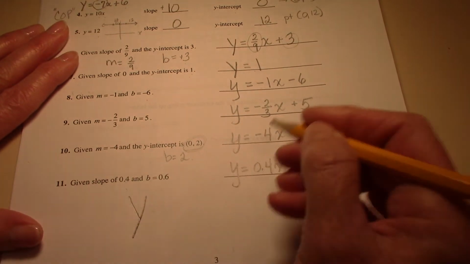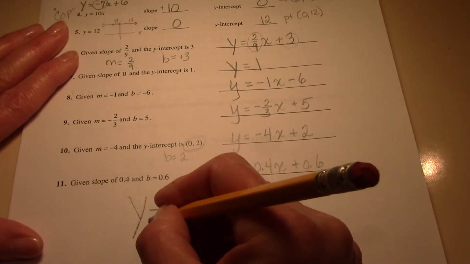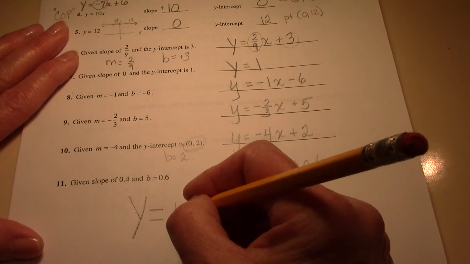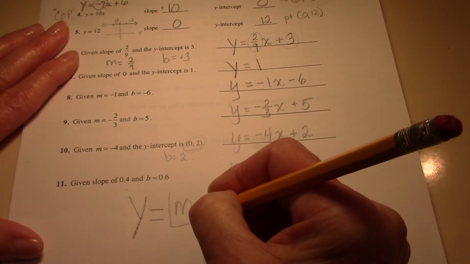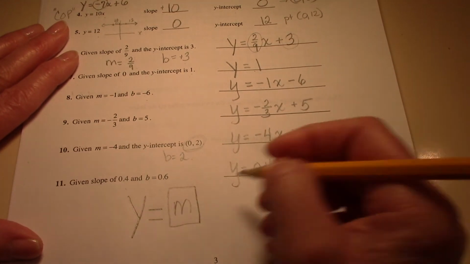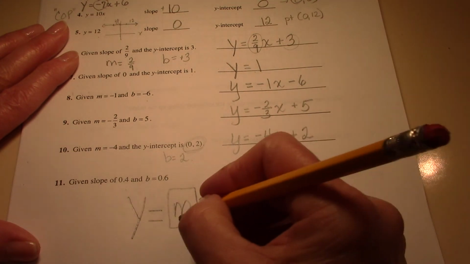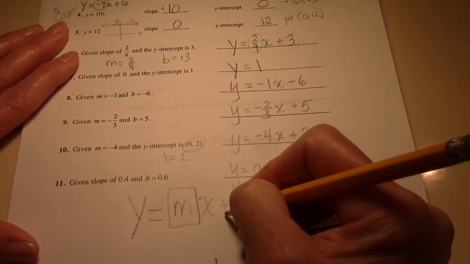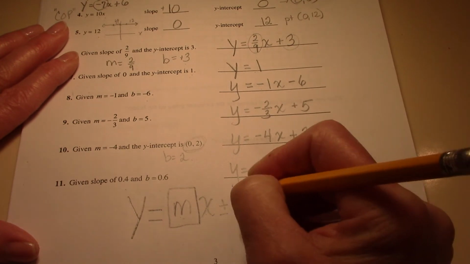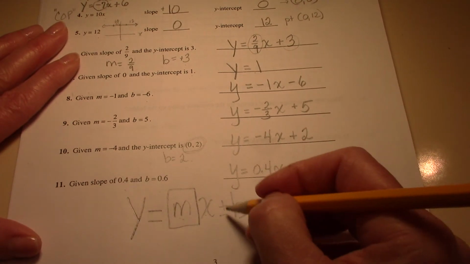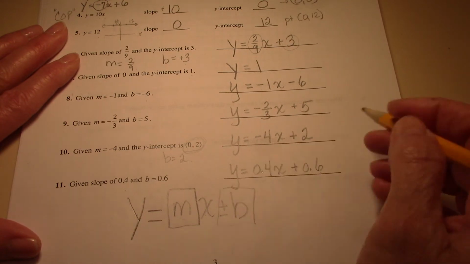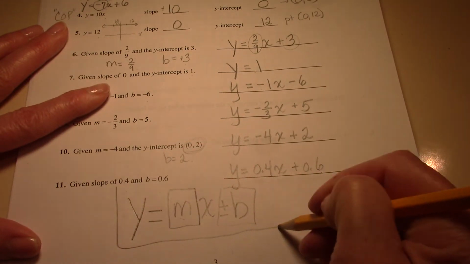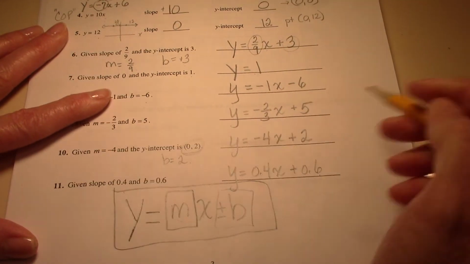It's called the slope-intercept form. y equals, this is your m. M will be a number of some sort, positive or negative. mx, always put the x. mx plus or minus, it could be a minus, plus or minus the letter b. And the b is what you're going to fill in based on where the line is crossing the y-axis.